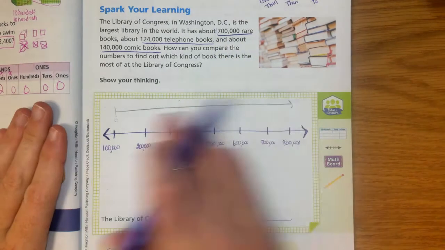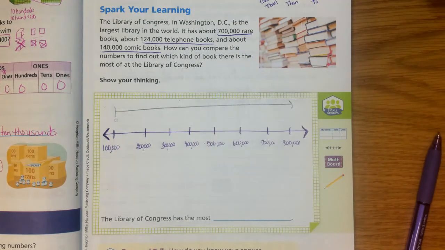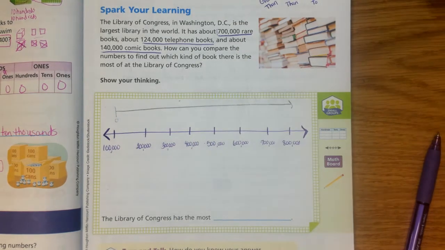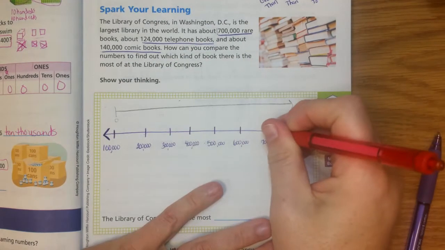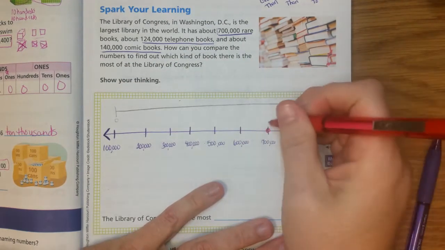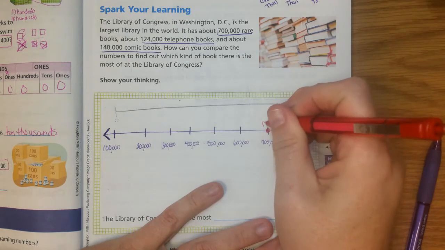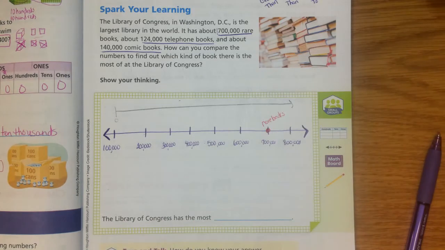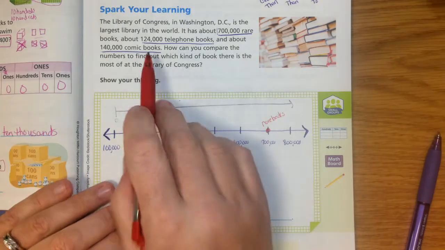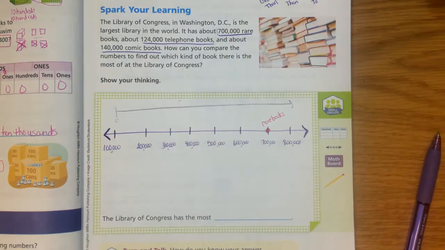So looking on my number line, I can see that I could place my numbers there somewhere. So 700,000 we know is going to go exactly right here where this 700,000 is. And I know that this is the rare books, exactly 700,000. I have 124,000 telephone books.